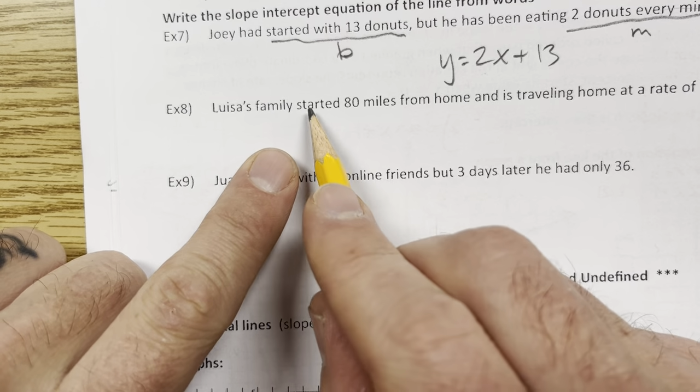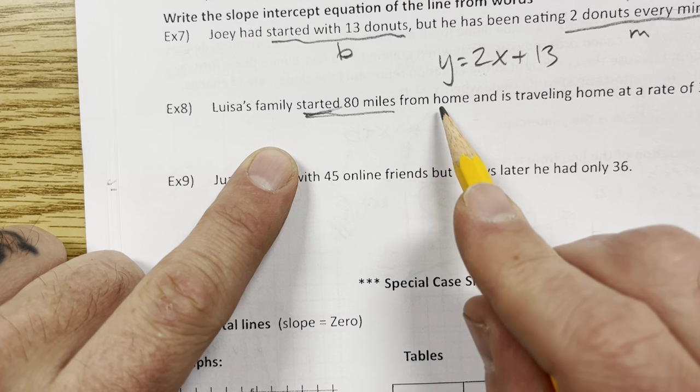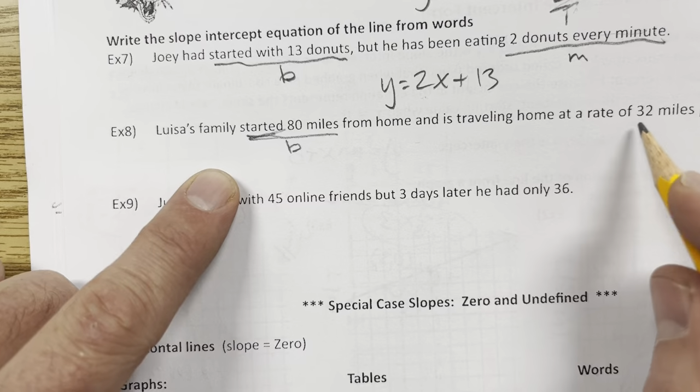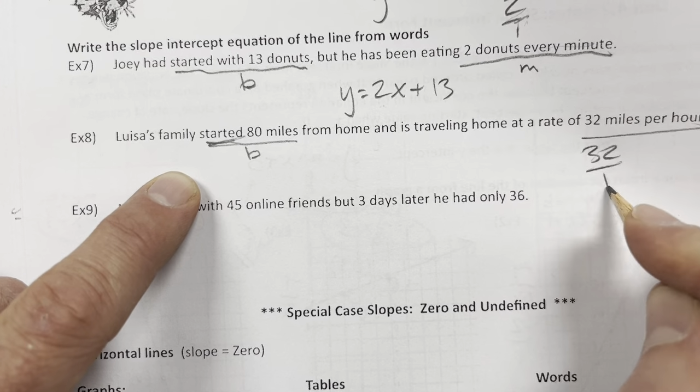Louise's family started 80 miles from home. Notice the "started." Think b here. And is traveling home at a rate of 32 miles per hour. So I've got 32 miles per hour.